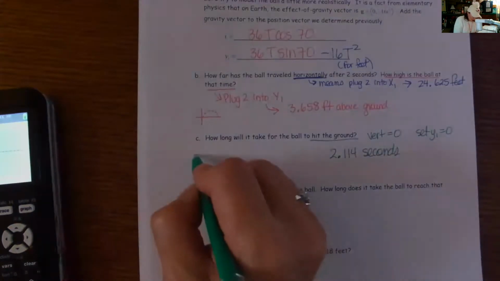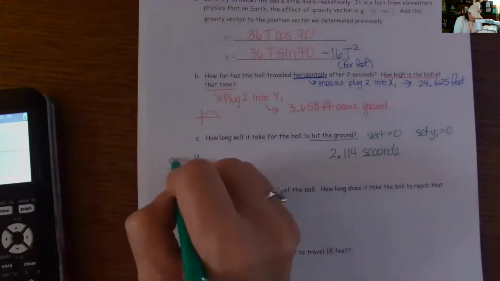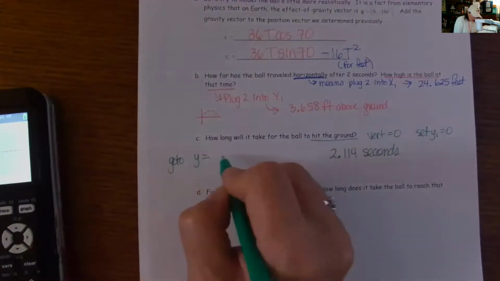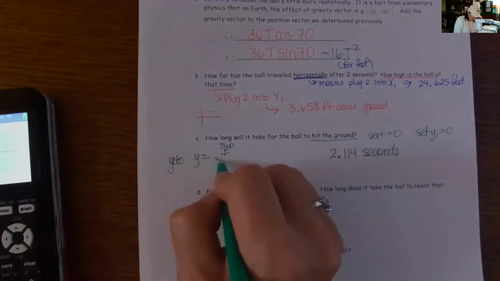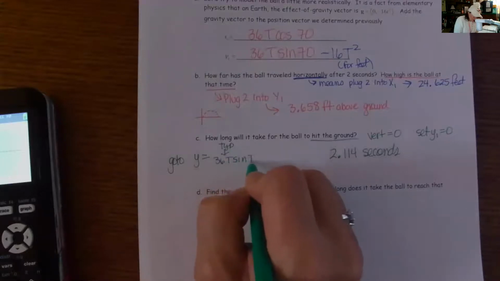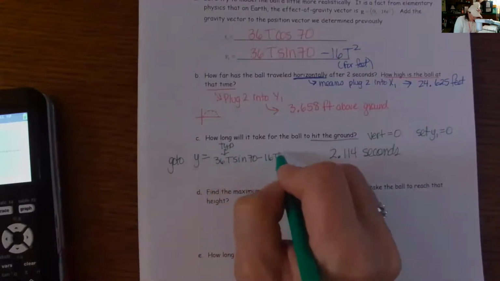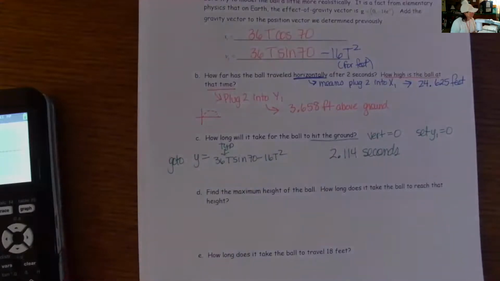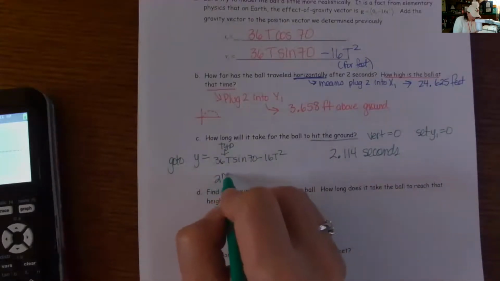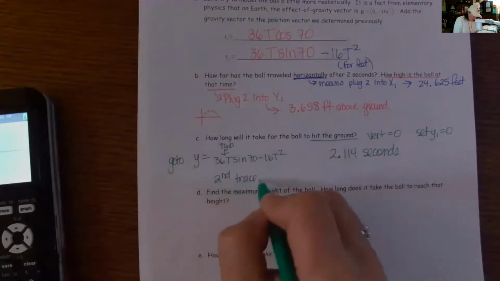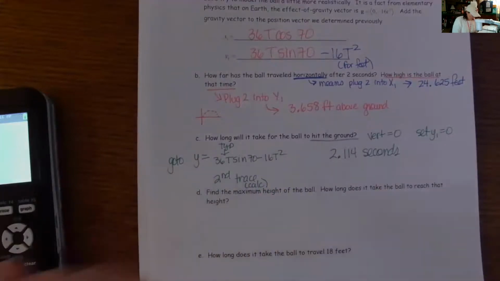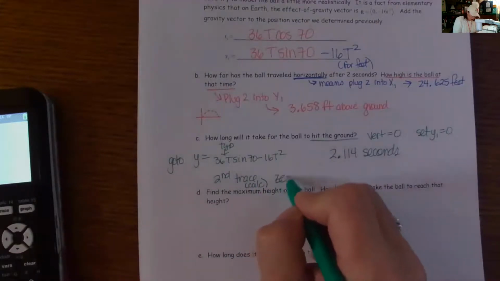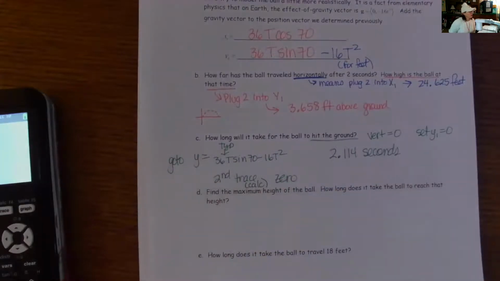Okay, so how do we do that? Let's see. Go write yourself some instructions. I know sometimes we don't let you have a calculator and then all of a sudden we expect you to be experts at your calculator. And then go to second, trace, or calc, whichever word you like, 0. So you've got to think about that. Where is my calculator going to hit the 0?